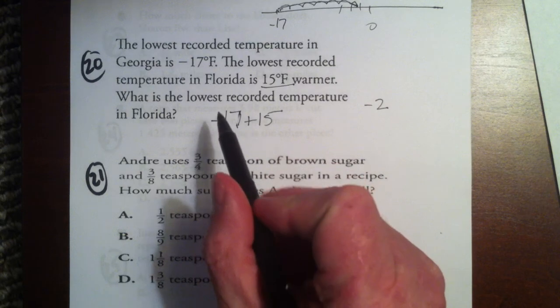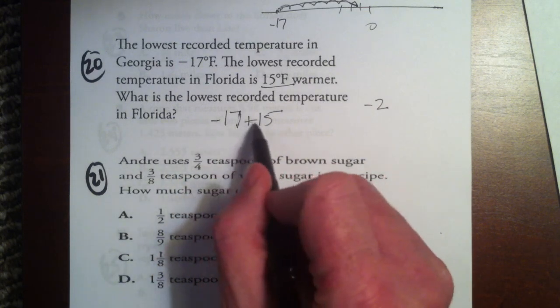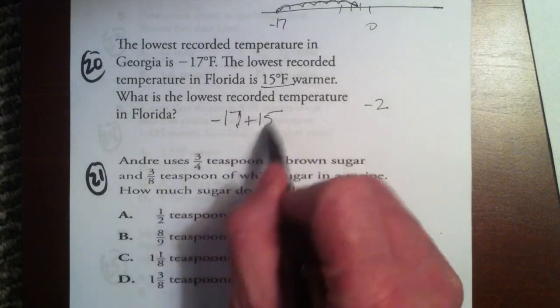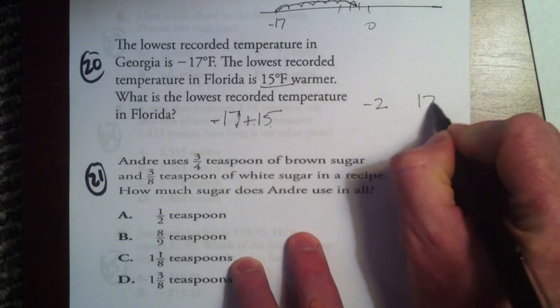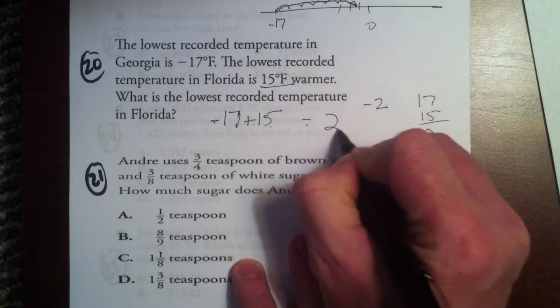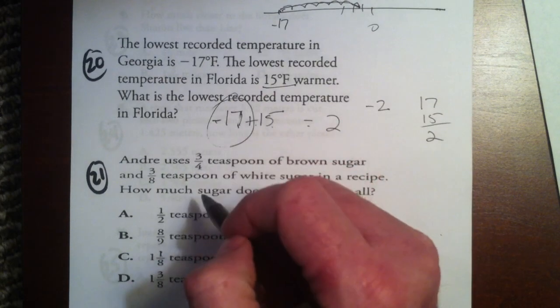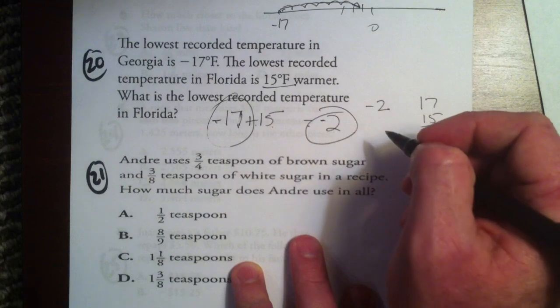Or you can apply your song here. The addition, remember it's only addition that this song applies. Same signs, add and keep, different signs, subtract. We got a negative and a positive here, so we're going to subtract. 17 minus 15 is 2. Take the sign of the furthest number, which is 17, in other words, the number furthest from 0. We've got -2.